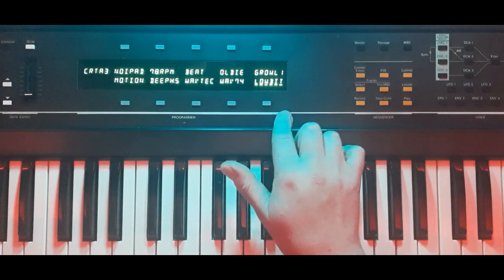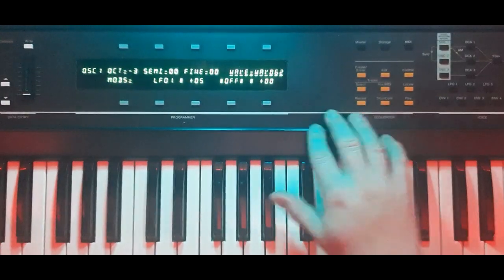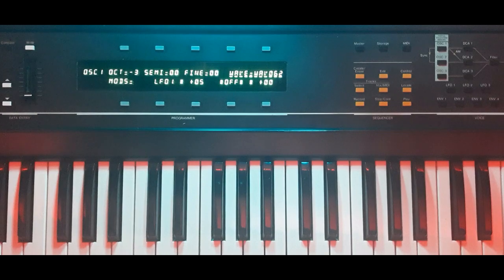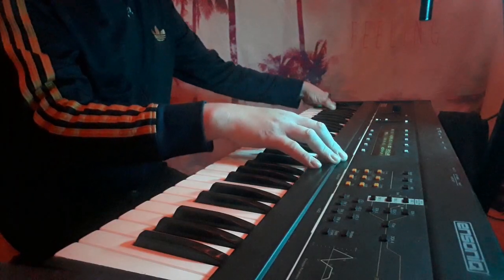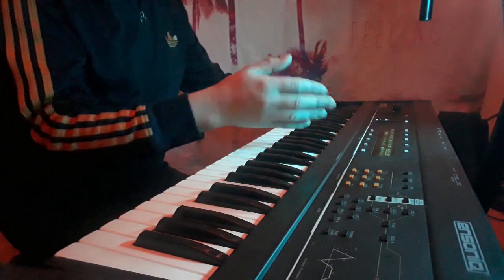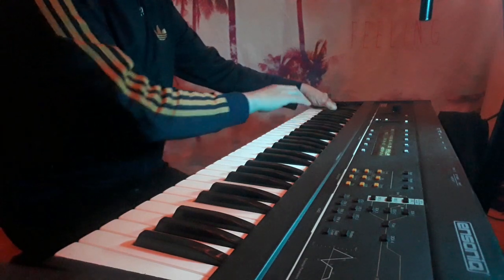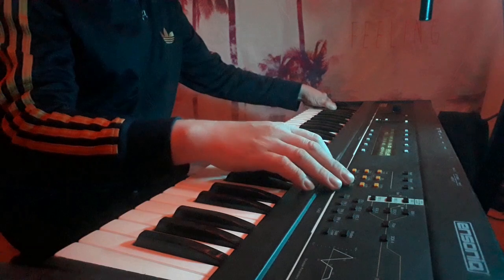Now if we take a look at this sound, low bit, it only uses one oscillator with a very low and gritty sound. And if you start playing with that, it can be a nice basis for a little track.